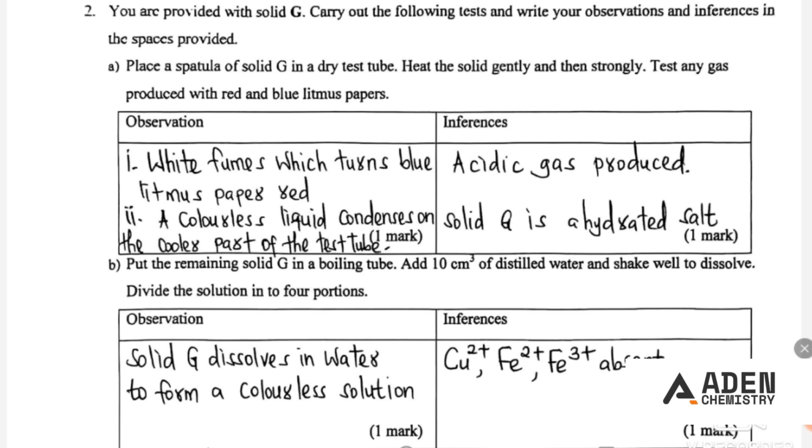Observation 2: a colorless liquid condenses on the cooler part of the test tube, in case we are using a test tube, or the boiling tube in case we are using a boiling tube. For the first observation, the corresponding inference will be acidic gas produced. Another observation we can see is maybe a colorless gas that turns blue litmus paper red, then white. That means sulfite ions, because sulfite ions produce sulfur dioxide gas, and sulfur dioxide gas has bleaching properties.